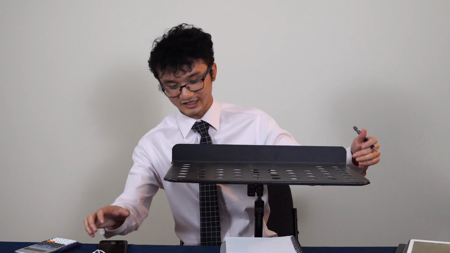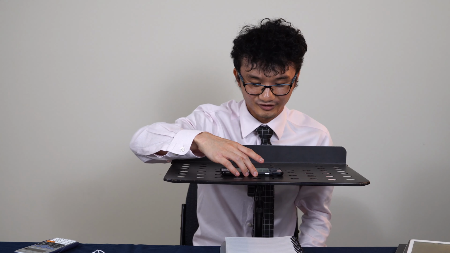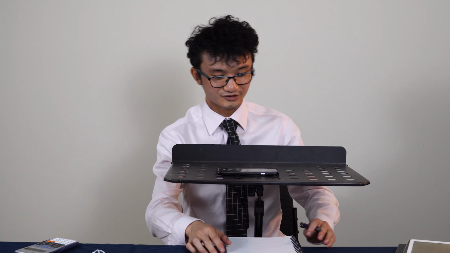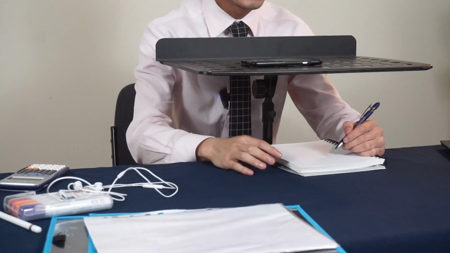If you have a music stand lying around and it's this particular type, which has these gaps here for you, they're perfect for pretty much using your camera because you can place it directly above your page and then you can just start writing, right?